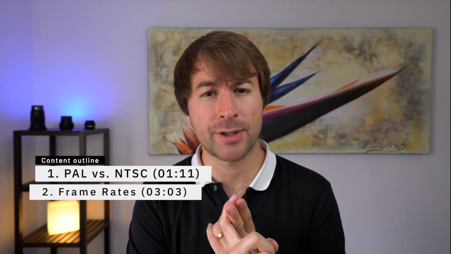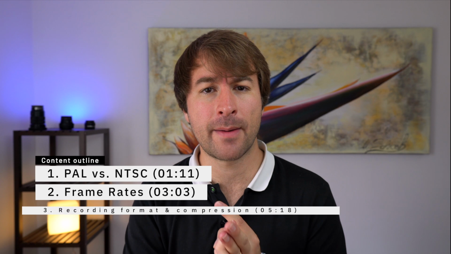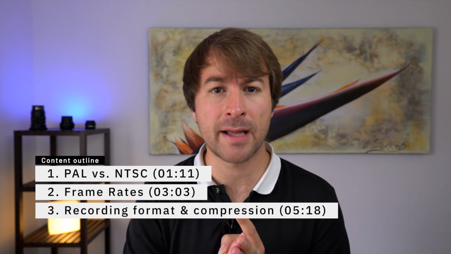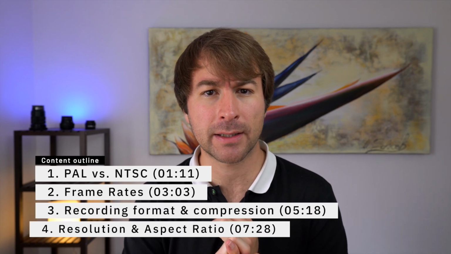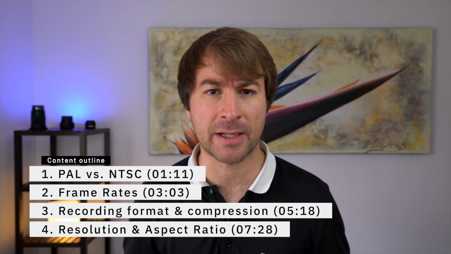But now let's get into the topic of basic camera settings. I'm gonna break this down in 4 different chunks. The first one is gonna be PAL versus NTSC. Then I'm gonna talk about frame rates, and then about recording formats and video compression, and last but not least about resolution and aspect ratio. Let's start with the first one.